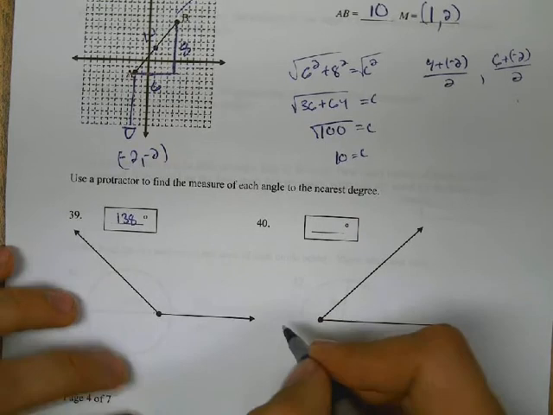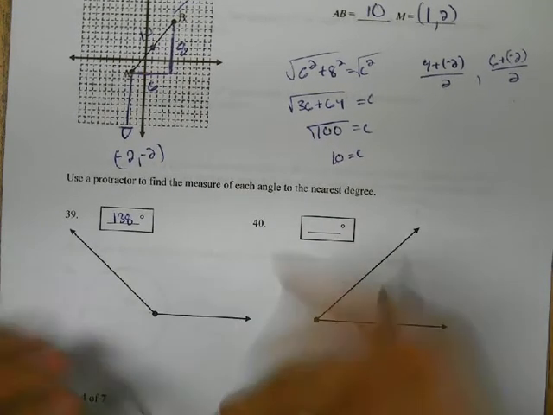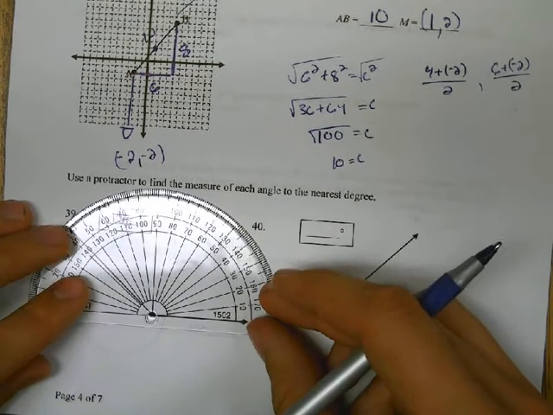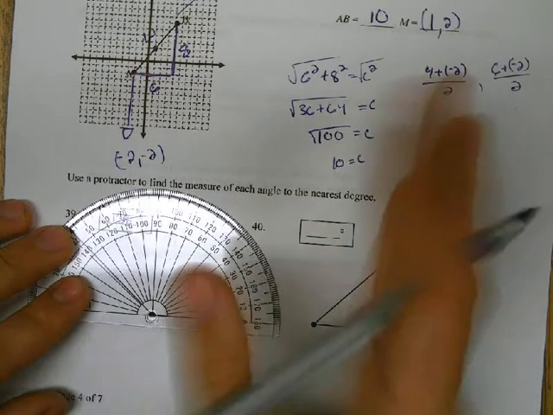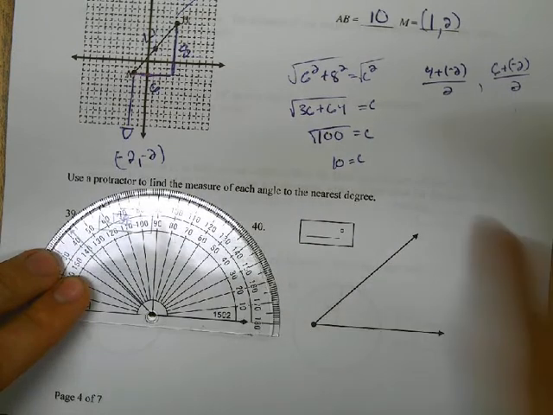That's not what we're doing. We're trying to find the measure of this angle. You know it's more than 90. So when I give my two options, regardless of whether or not you know it opens up this way or that way, when you've got your two options, your angle should make sense.